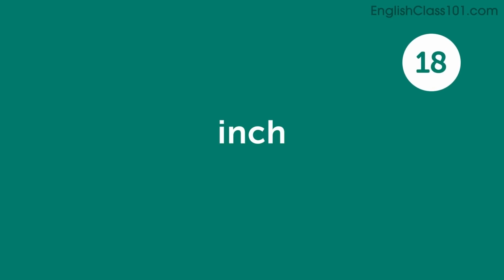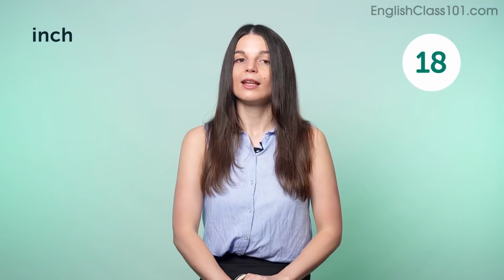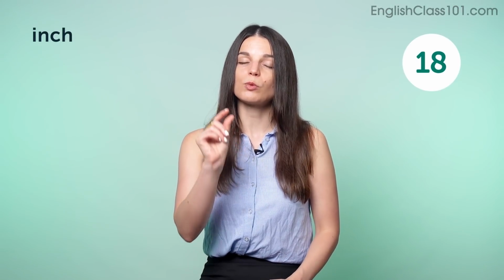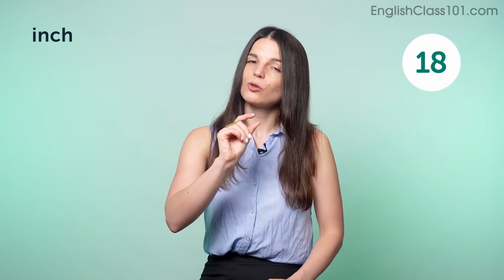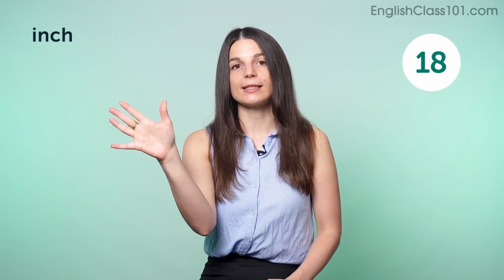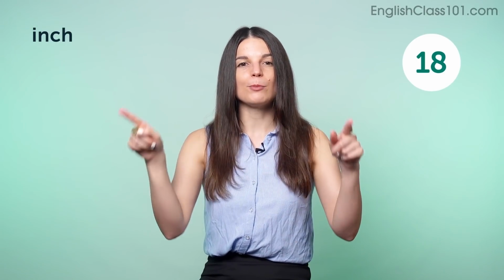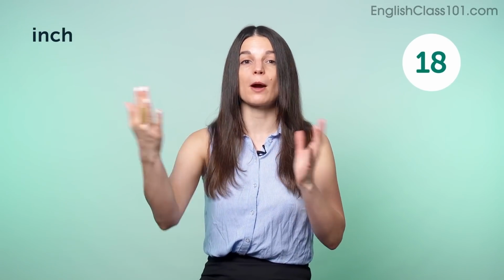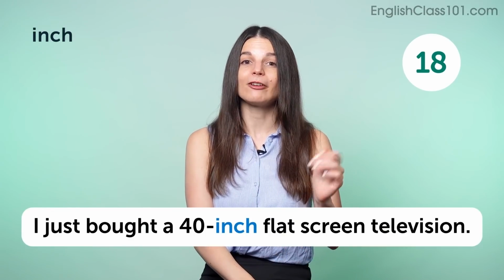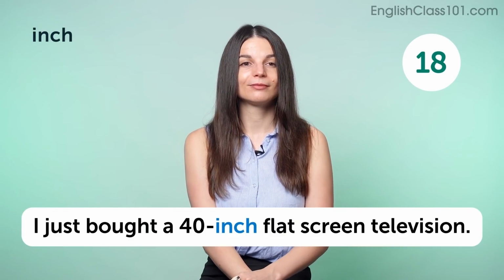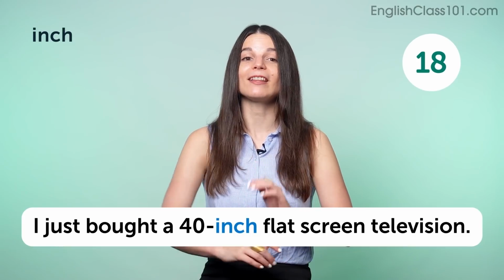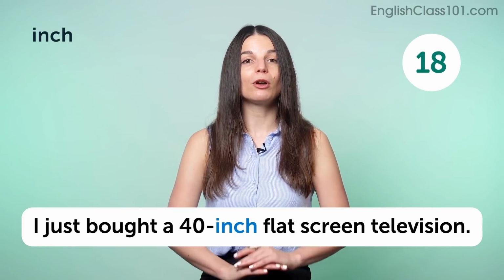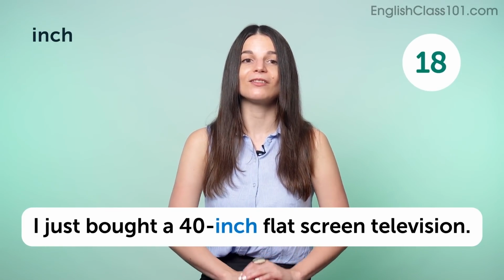Inch. So an inch is a small unit of measurement. We use this in the USA. It's not used so much in countries that use the metric system. We use it to measure the dimensions of everyday objects, and also on construction sites and in places where we are building things. I just bought a 40-inch flat screen television.